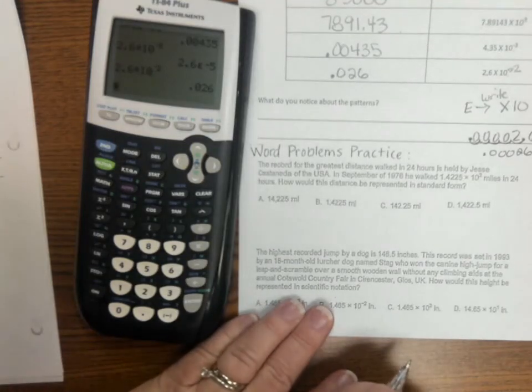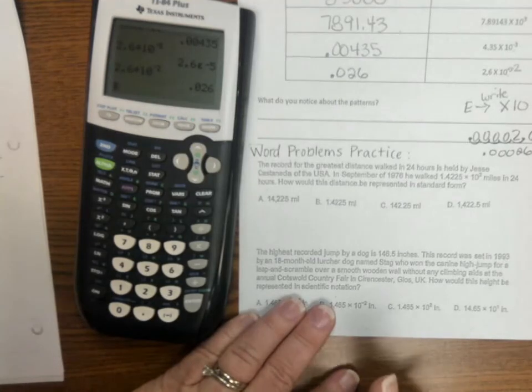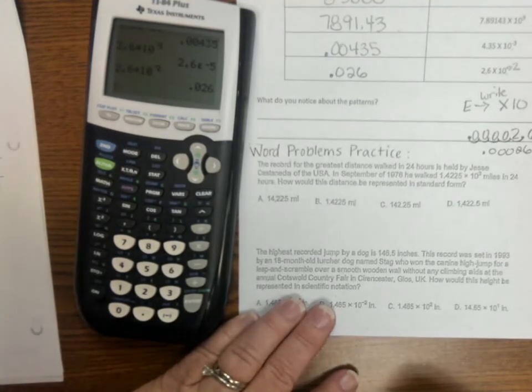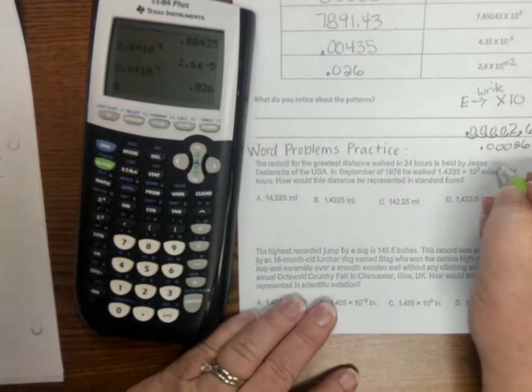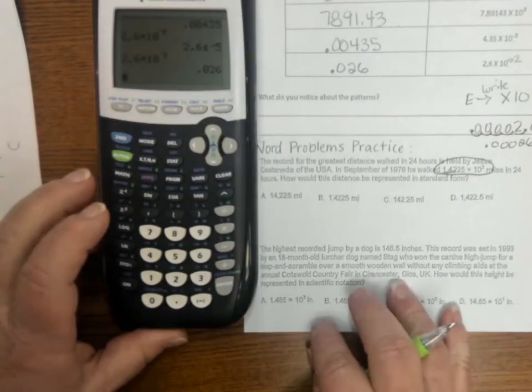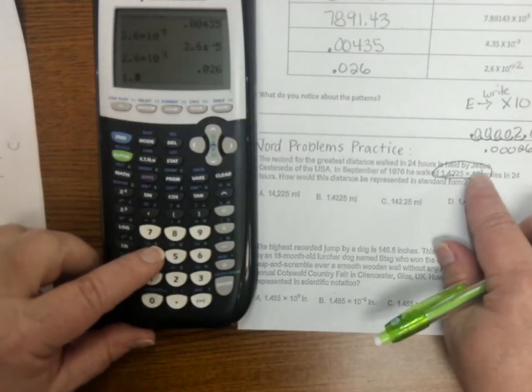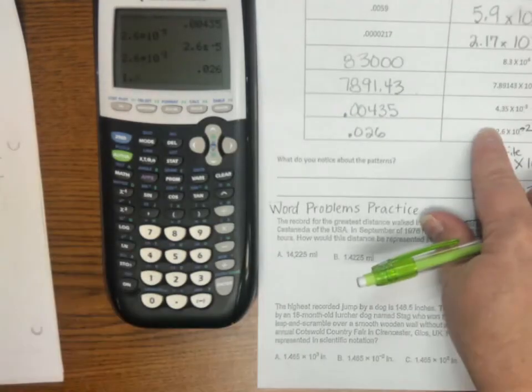All you need to do is find either the number in standard form or the number in scientific form. And if you notice, here is the number in scientific form. So I can just put in, I need it to be in standard form, and that's what we were doing here.